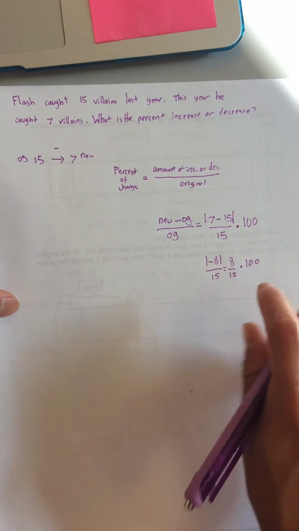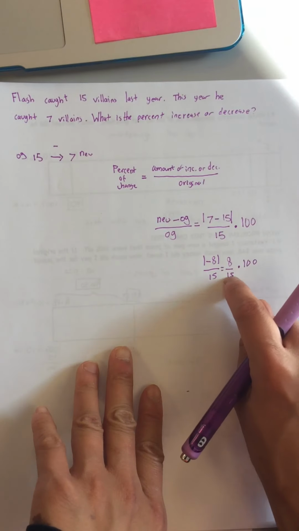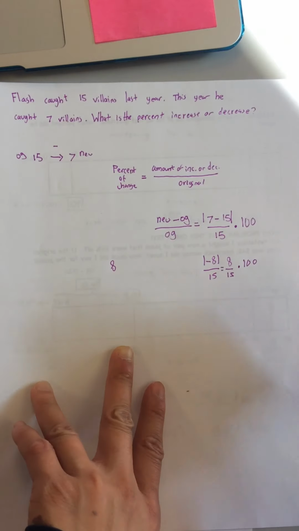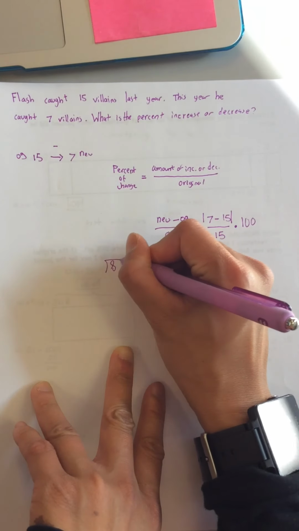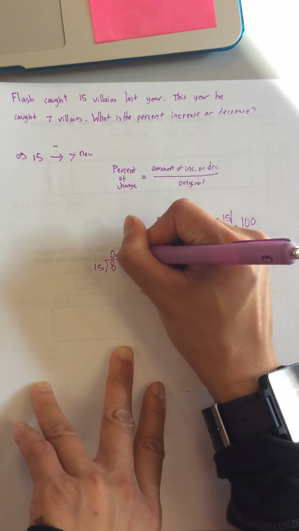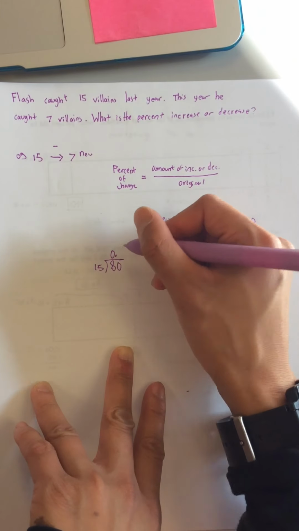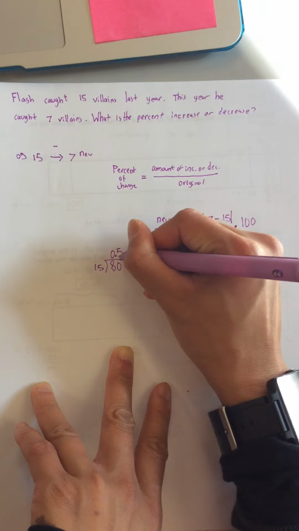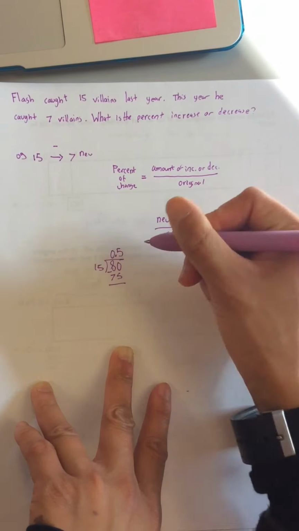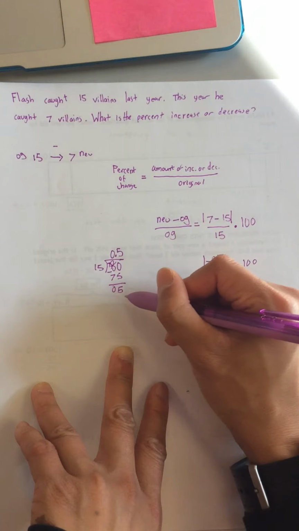I'm going to ignore the 100 for now. I know some of you know to cross multiply and cancel it out, but right now I just want us to focus on finding this decimal. We know that a fraction means divide, so we're going to do 8 divided by 15. We know that 15 can't go into 8, so we add the decimal point and add a 0 here. 15 goes into 80 5 times, and that gives me 75. I'll subtract, and that gives me 5.